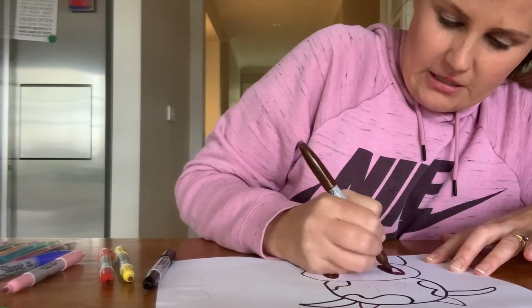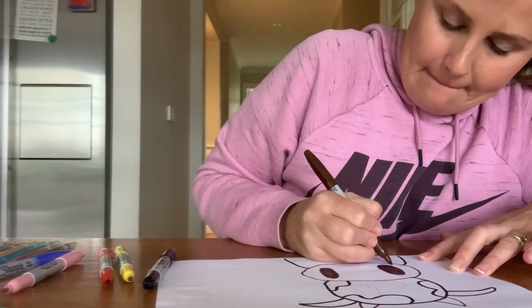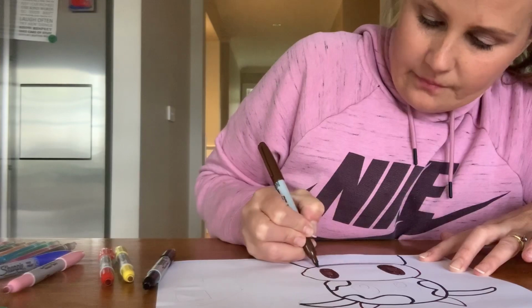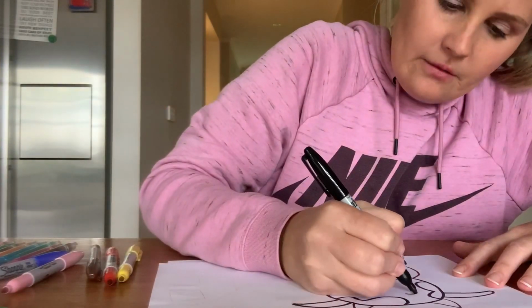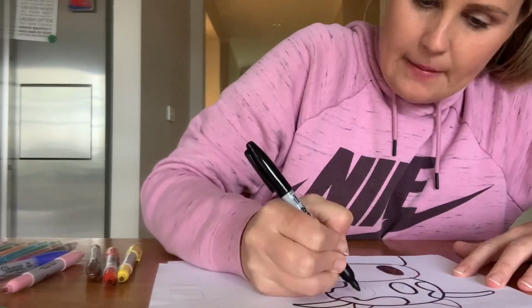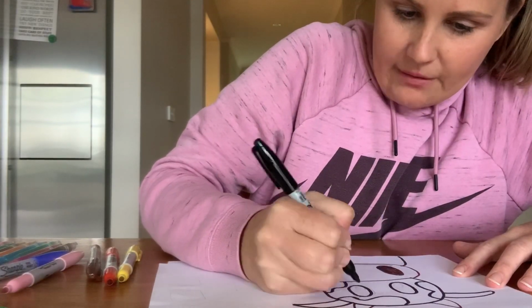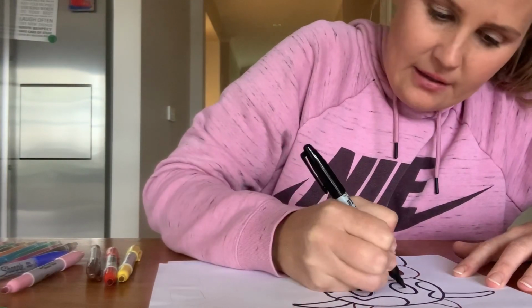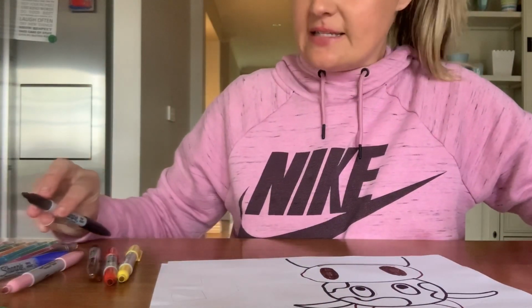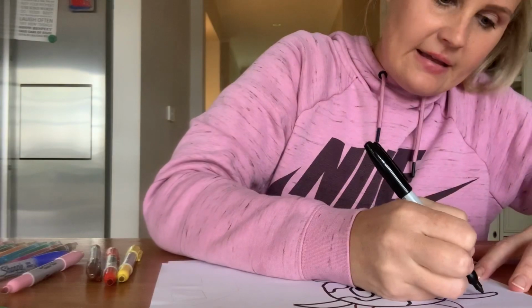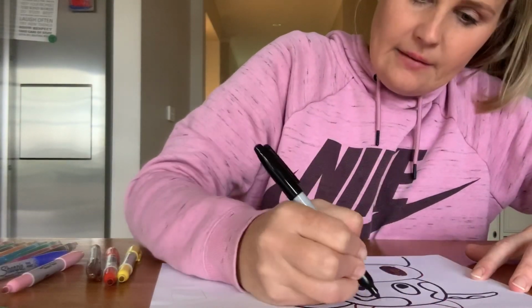But you can use texture, that's fine. Finish my eyes. I'm doing this quite quickly because you probably just want to get straight onto the lesson and get working.